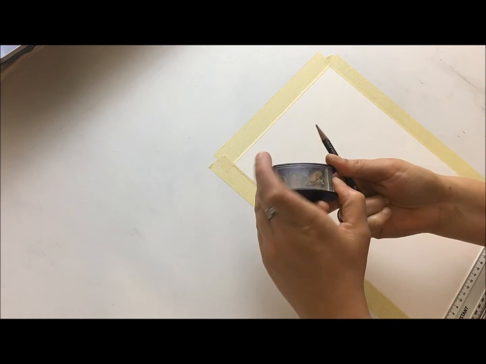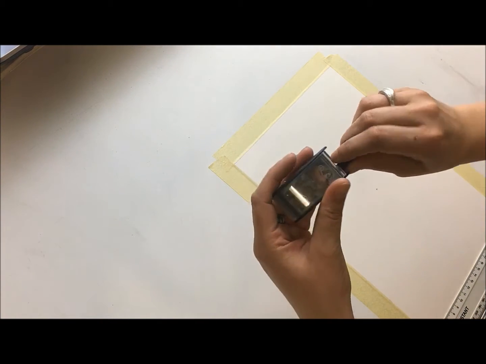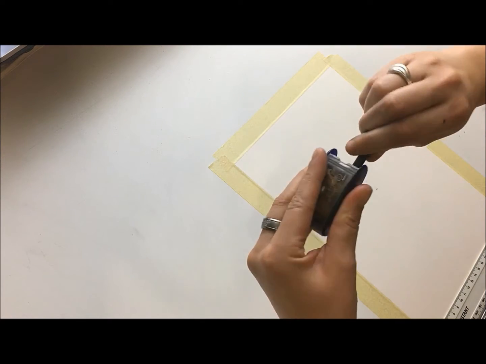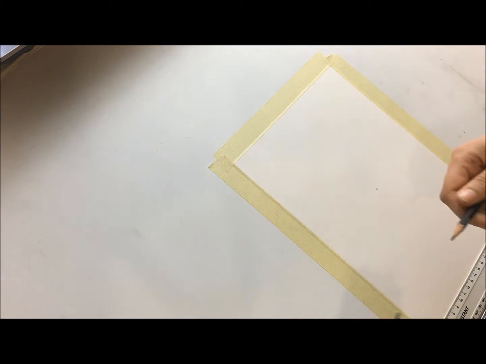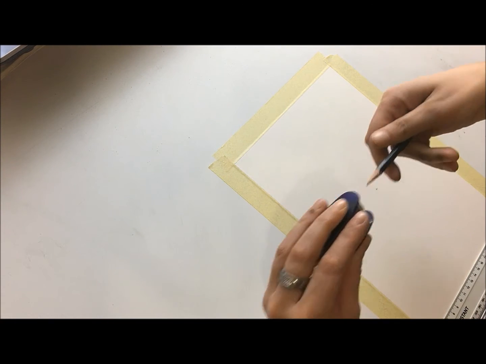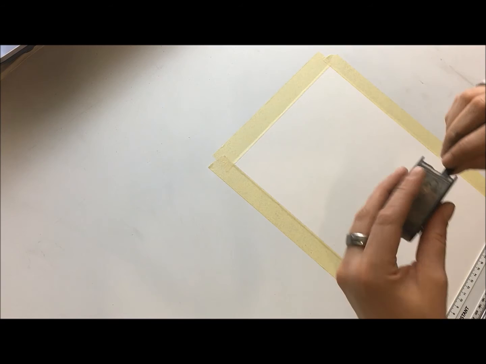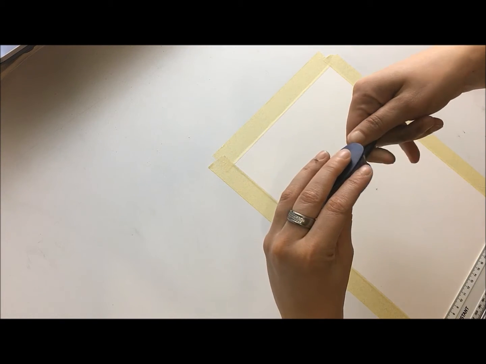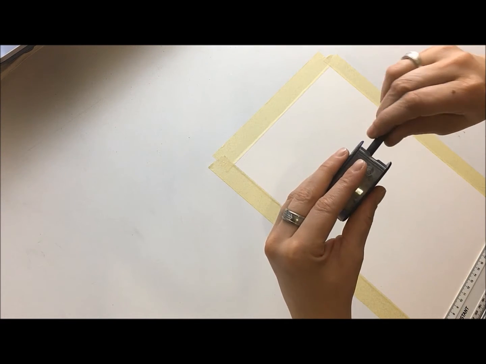Now I'm going to use this sharpener just because it's going to make a nice sharp point, which is perfect for doing this. If you want to know what sharpener this is, please watch my video on my art materials where this sharpener showed me up a bit.